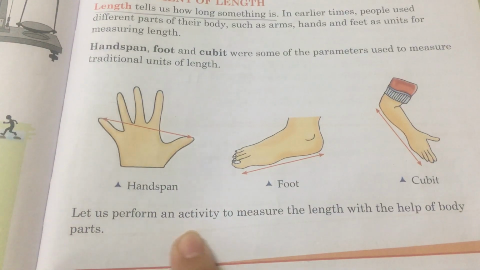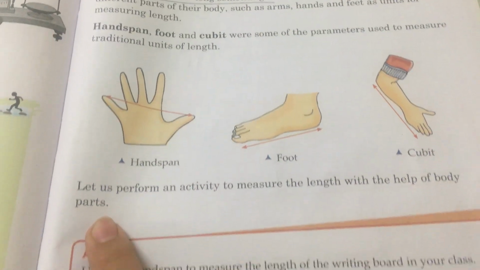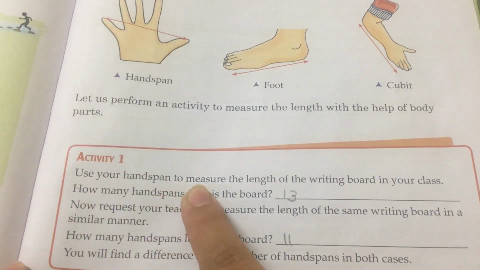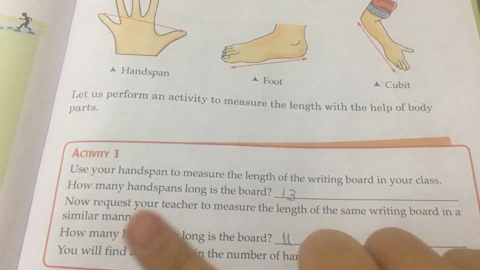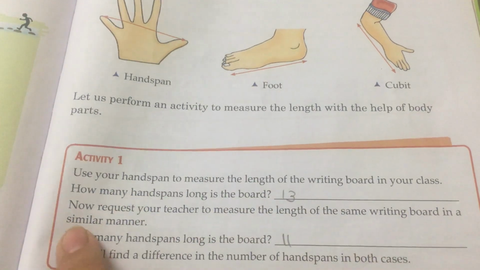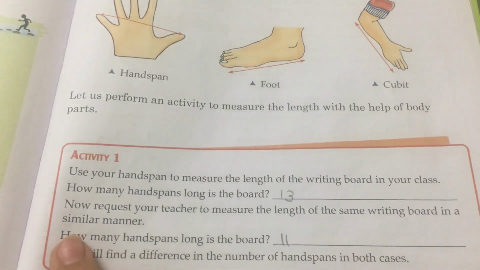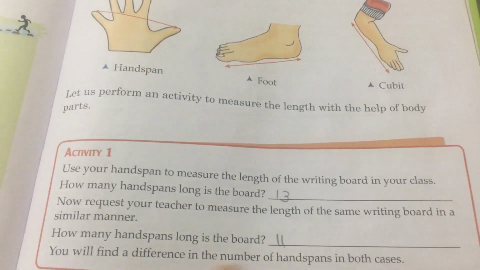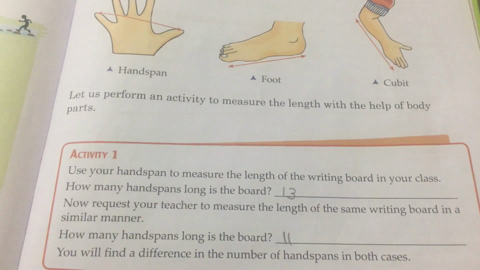Let us perform an activity to measure the length with the help of body parts. Activity 1. Use your handspan to measure the length of the writing board in your class. How many handspans long is the board? 13. Now request your teacher to measure the length of the same writing board in a similar manner. How many handspans long is the board? 11. You will find a difference in the number of handspans in both cases.